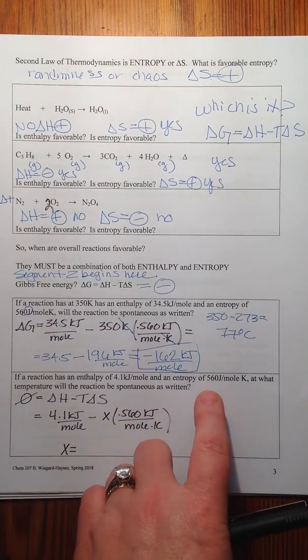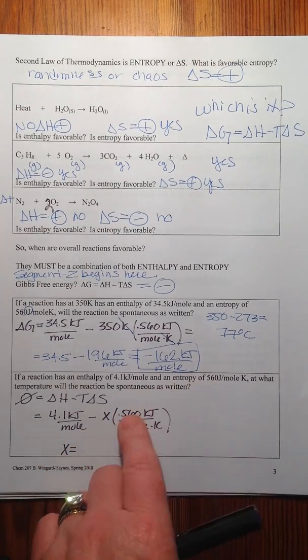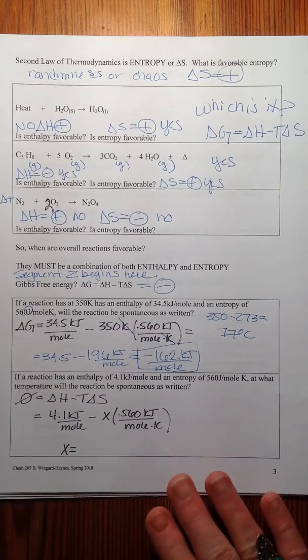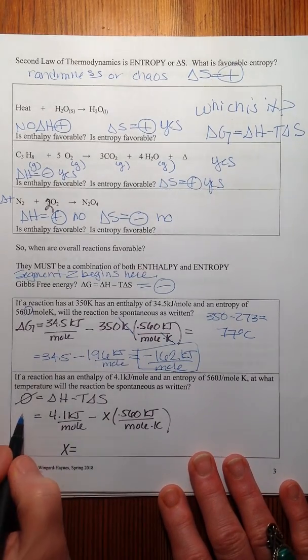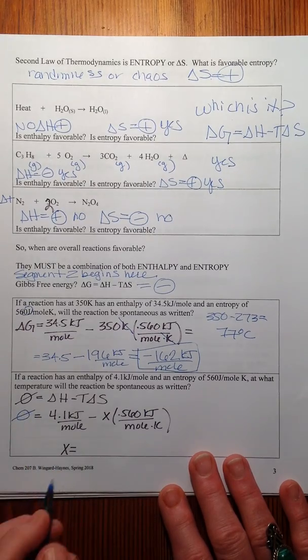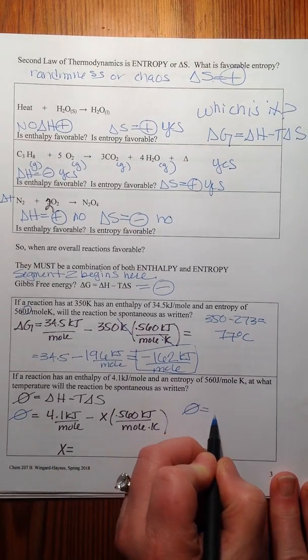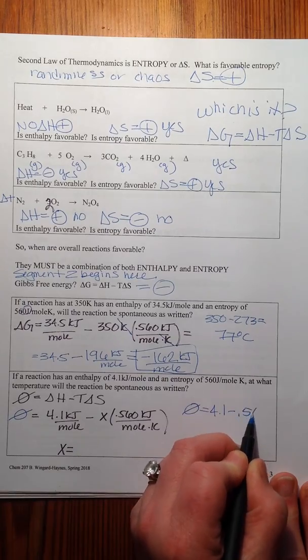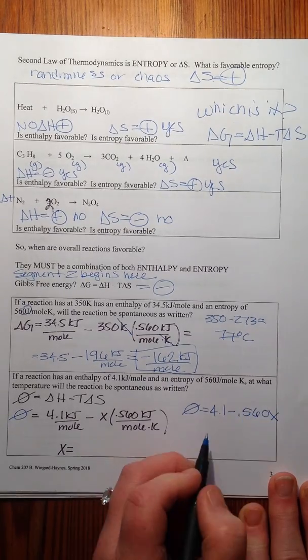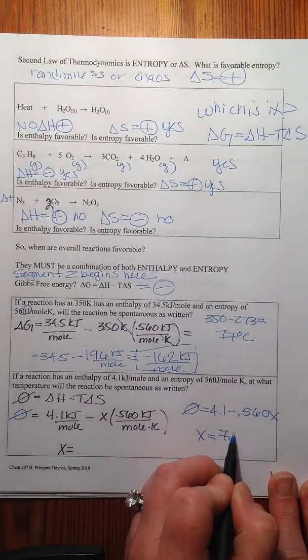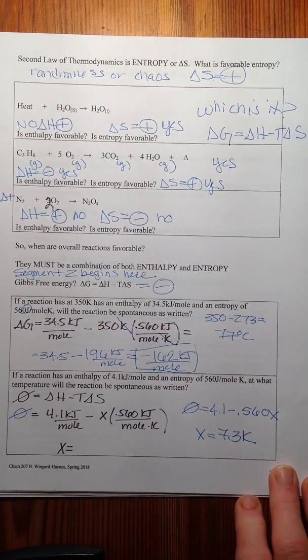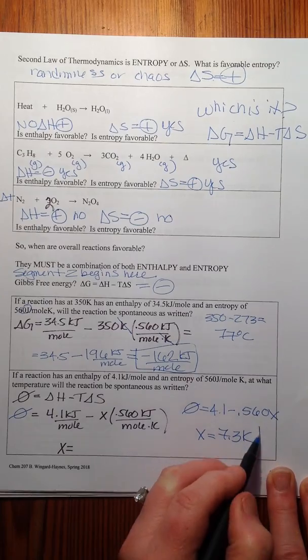Again, we convert 560 joules into kilojoules, and we end up with 0 equals 4.1 minus 0.560x. X equals 7.3 Kelvin.